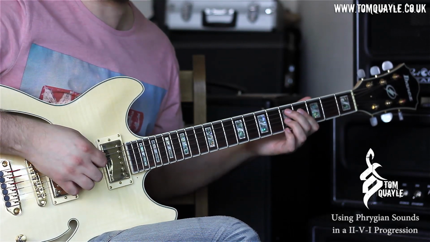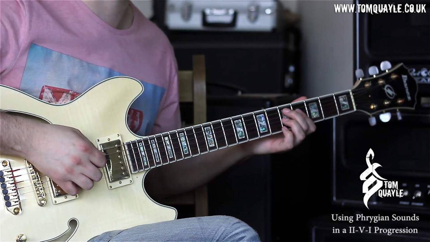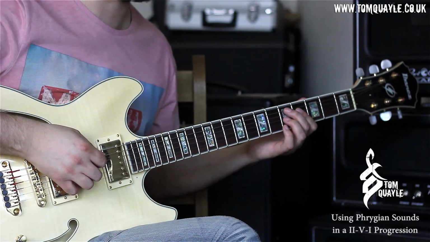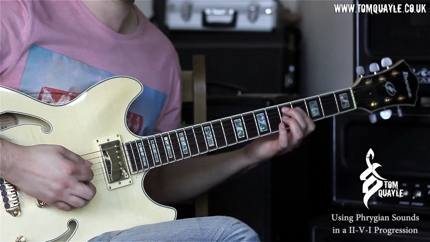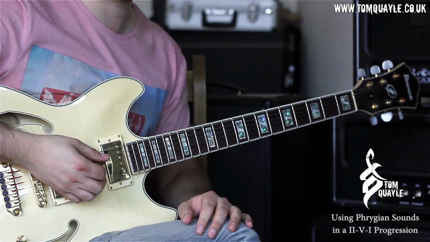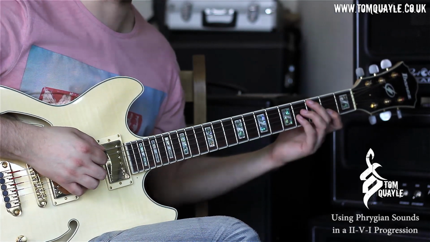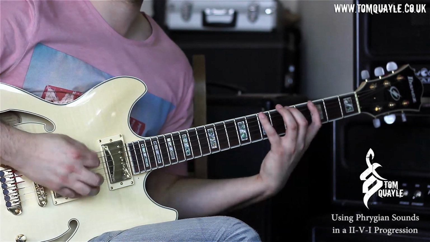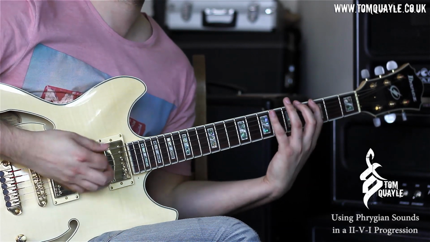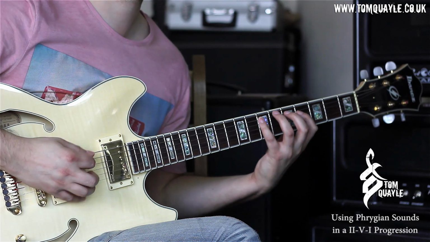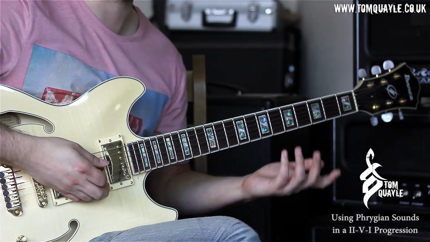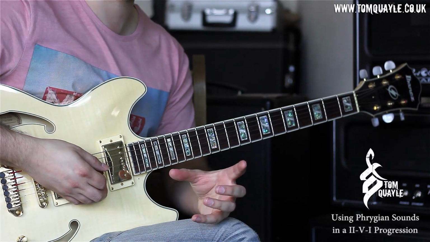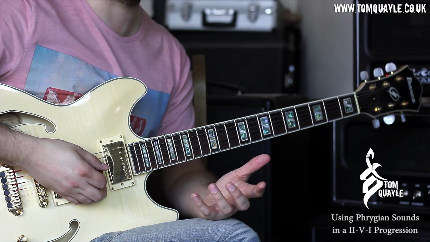For the D9 in this case, or the D dominant 7th, there's a ton of choices, but we're going to play just a straight Mixolydian, D Mixolydian. And then for the G major 7, chord 1, we play G major. You could also play G Lydian. Okay, so your 2-5-1.